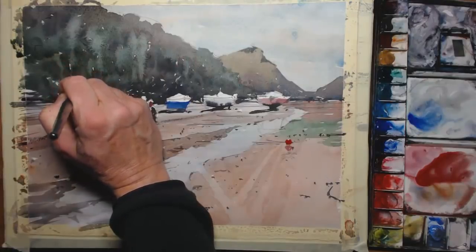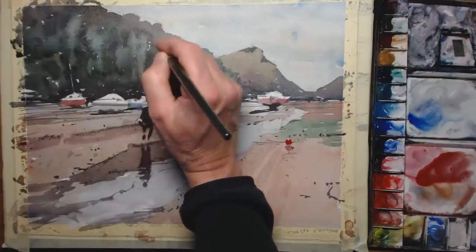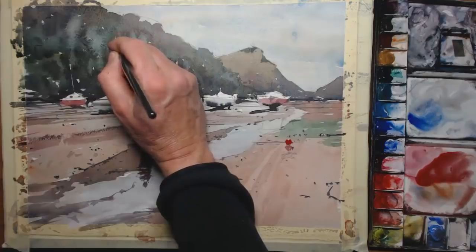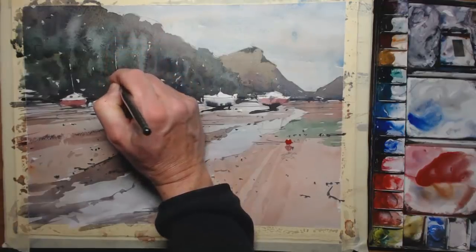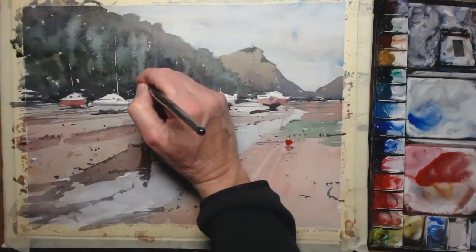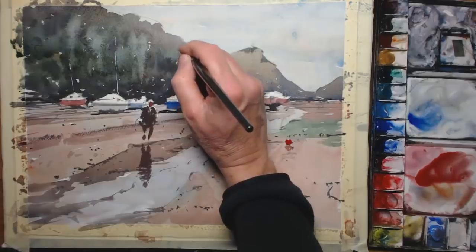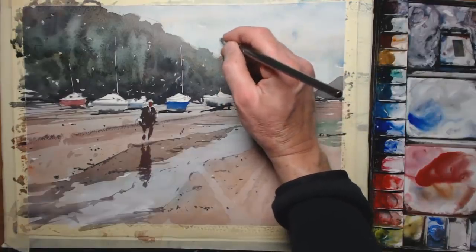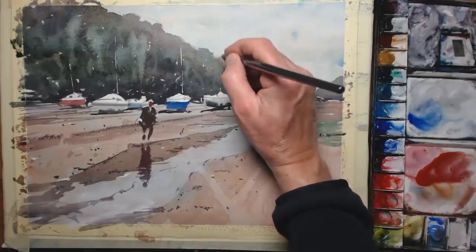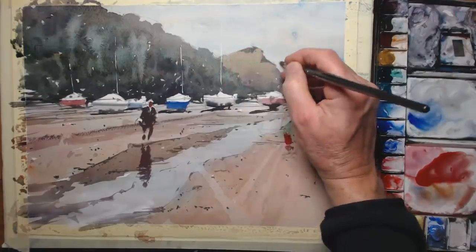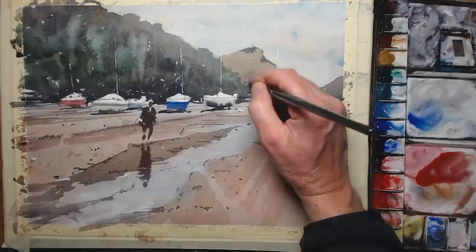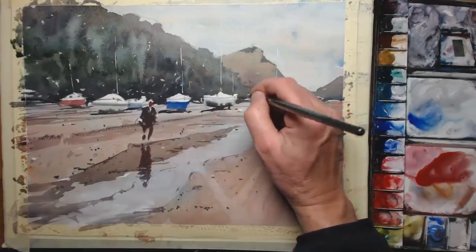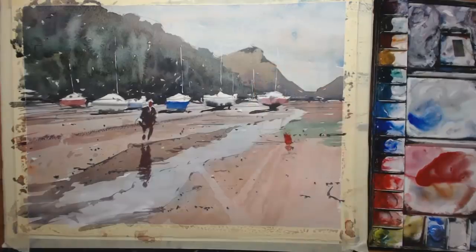Now these masts should be done in one, not continuous vertical lines, but a few little gaps in them, a bit of lost and found, and try and not have too many even gaps, even distances between these masts, different heights of masts as well, maybe some in the background just to give an impression of some distant yachts.